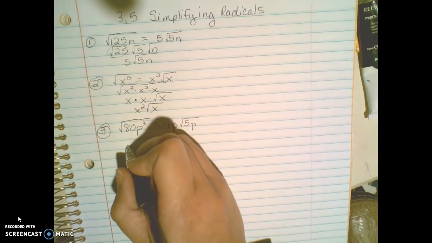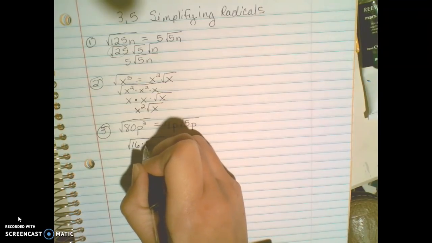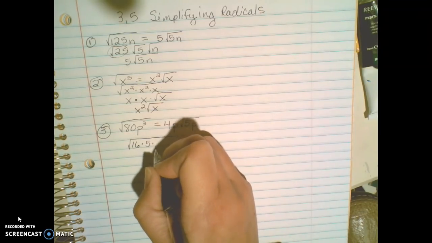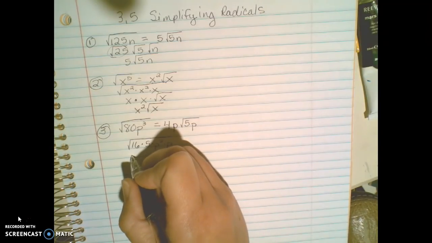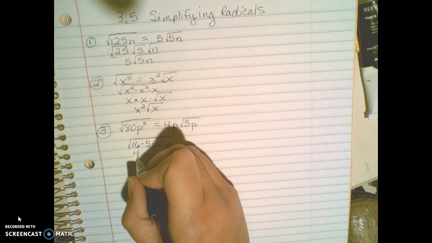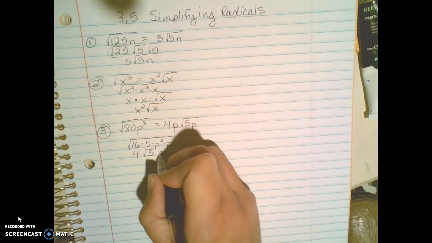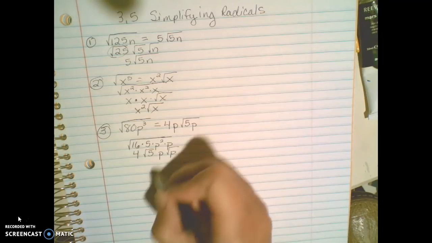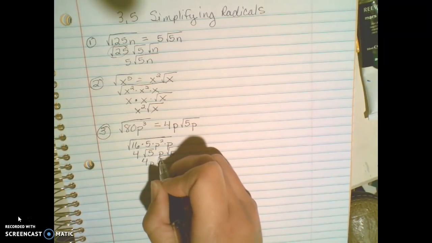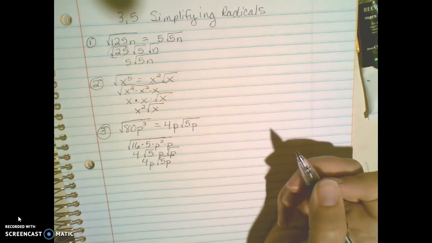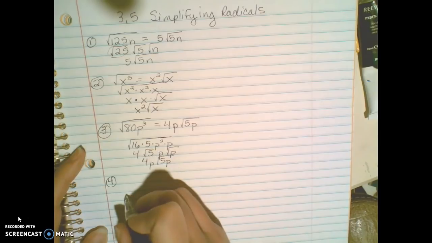And the reason for that is this can be separated into 16 times 5 and p squared times p. So the square root of 16 is 4, and then the square root of 5. The square root of p squared is p, and then the square root of p has to stay in there, so it's 4p square root of 5p, like that. Okay, let's try another one.